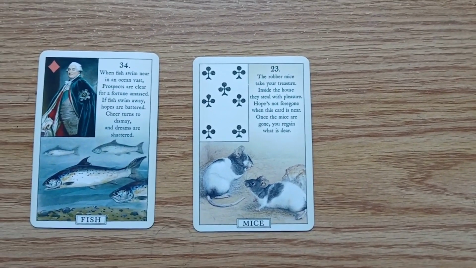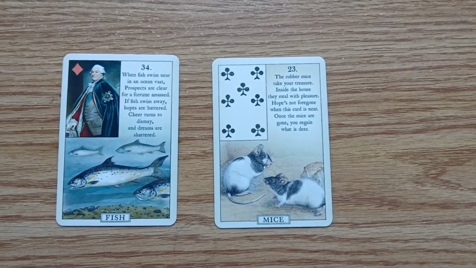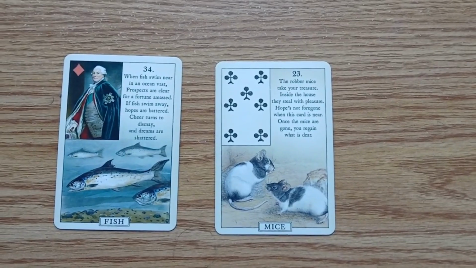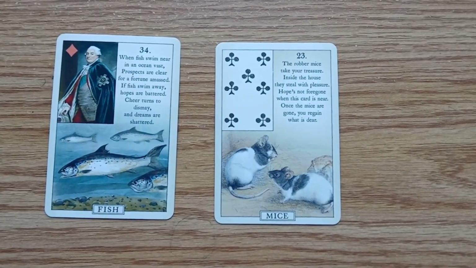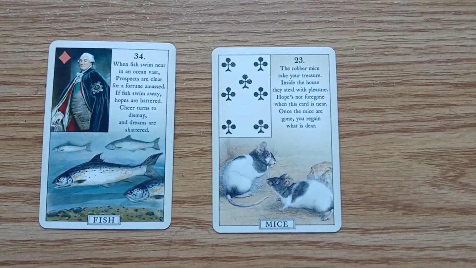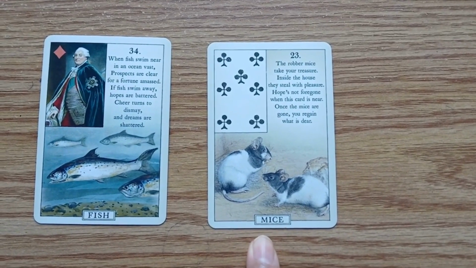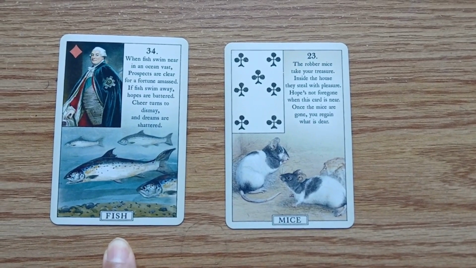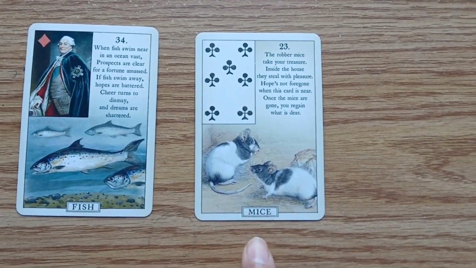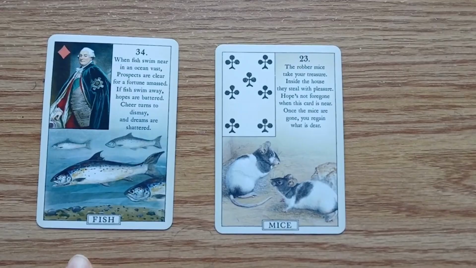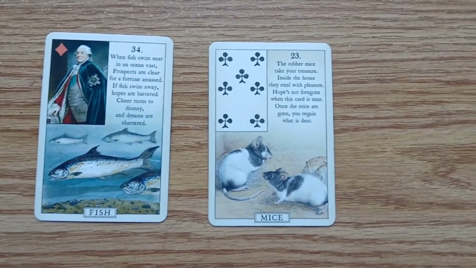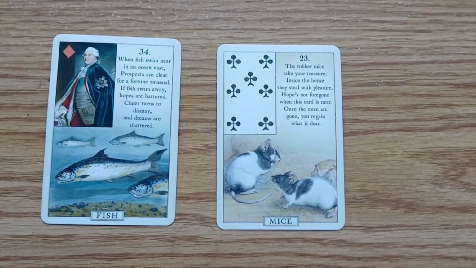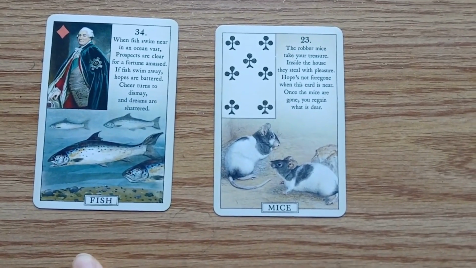The second way I like to read is just sometimes looking at the most literal interpretation of the cards. So for this particular set of cards, I see a mouse, and then another word for fish is business. So I would look at this and say, this is a mouse business. What type of businesses include or specialize in mice? I would think of like a pest control business.